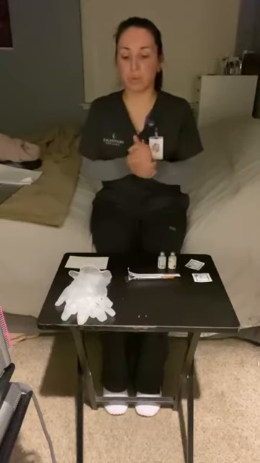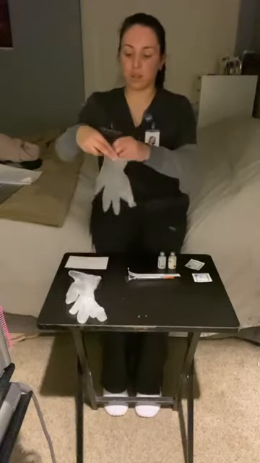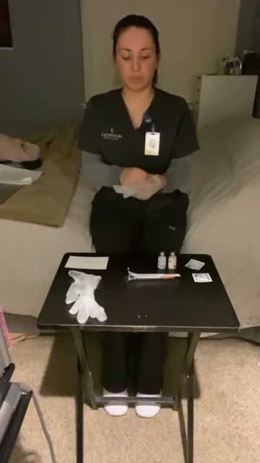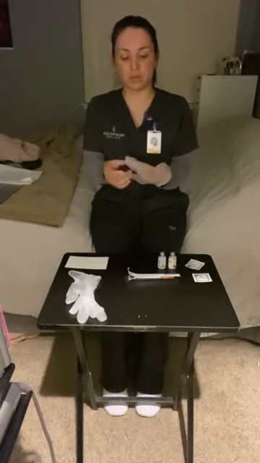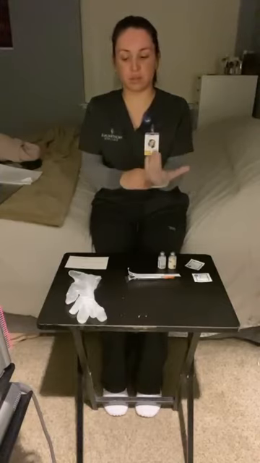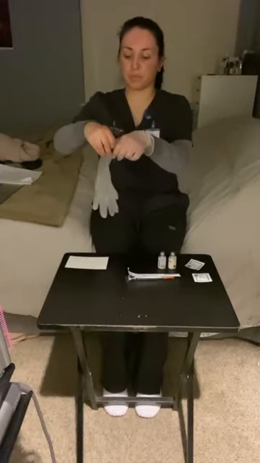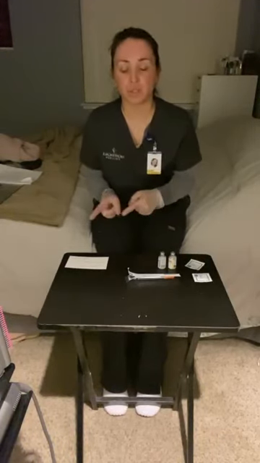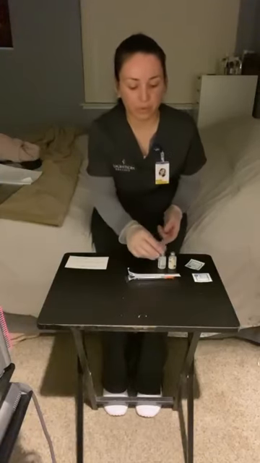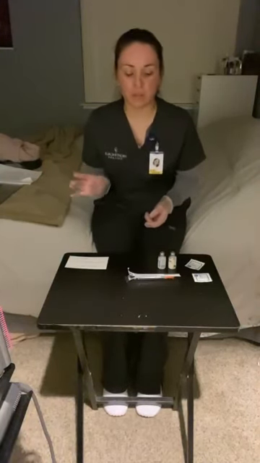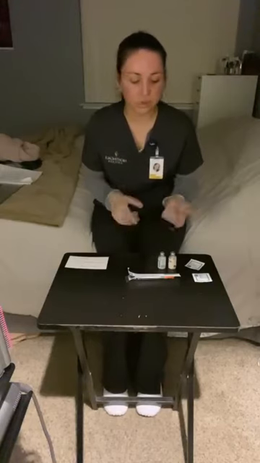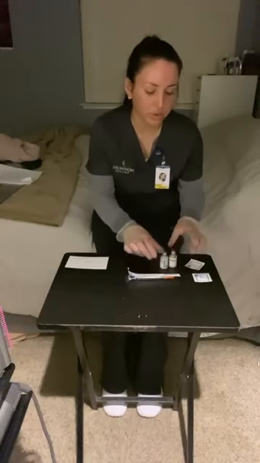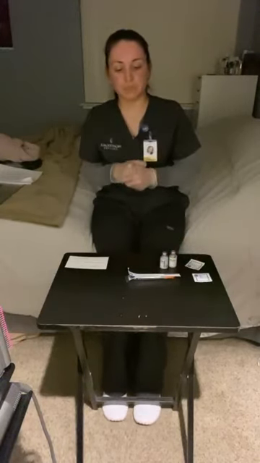Okay, so I would perform hand hygiene. I'm going to go ahead and put my gloves on. I would gather my insulin vials from the medication cart. I'm going to compare the labels with the MAR. I'm going to check the expiration date. I'm also going to inspect for any altered color. I would make my dosing calculations here.